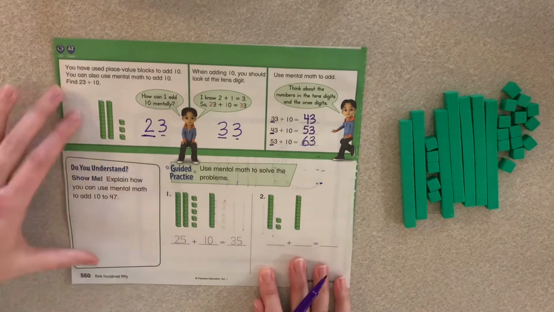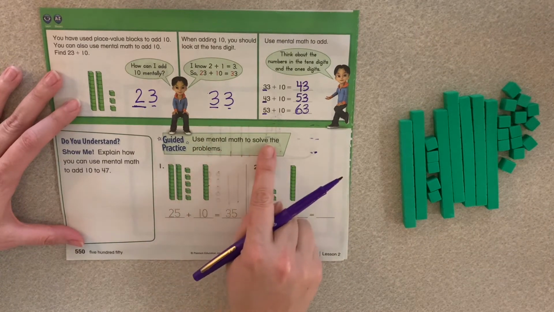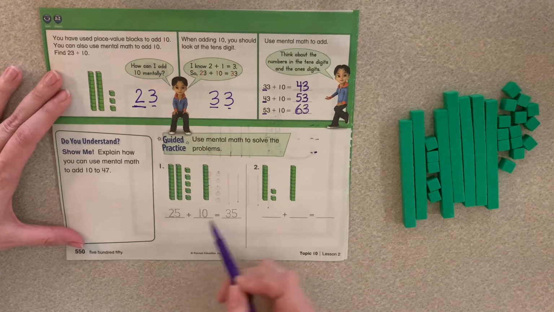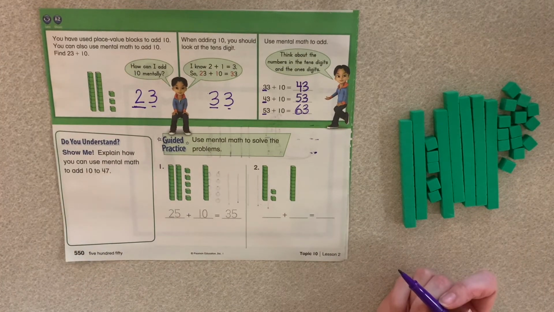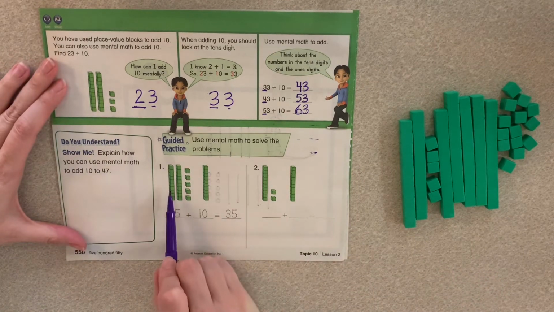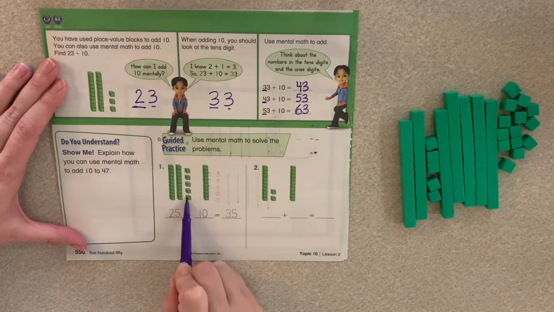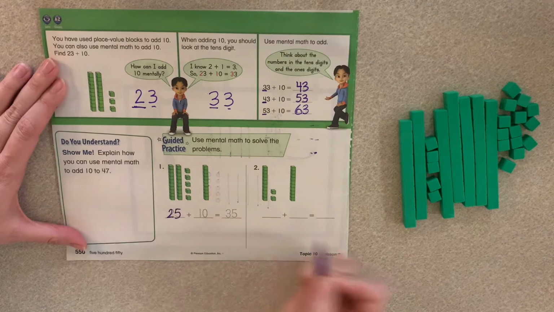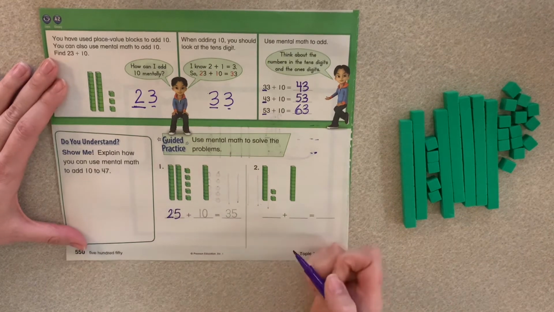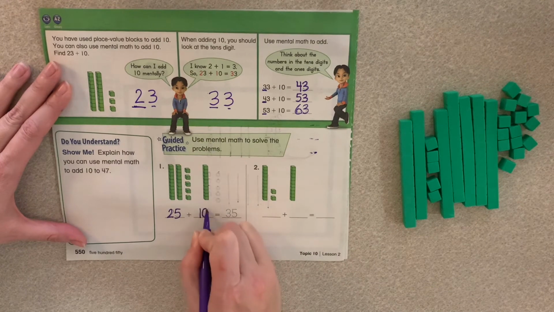All right, let's look below at number 1. It says, use mental math to solve the problems. So they've drawn my blocks here. I can use that as well, but I might not need to use that anymore. I might be able to use more of my mental math, okay? So we've got 10, 20, 21, 22, 23, 24, and 25. Okay, 25 blocks. And how many are we adding? 10. A stick of 10, right?